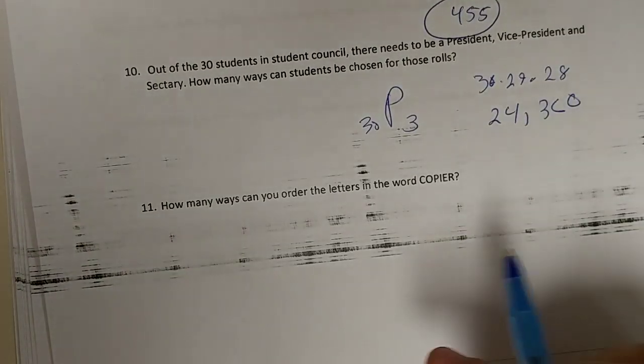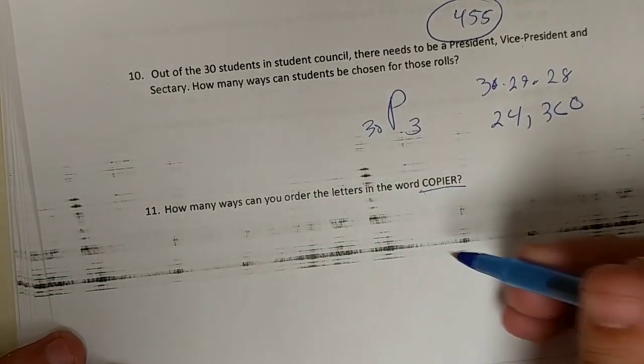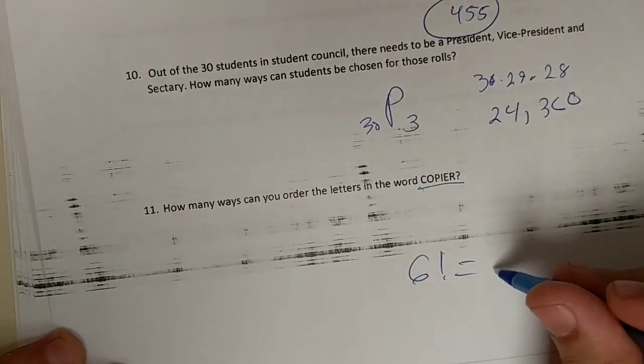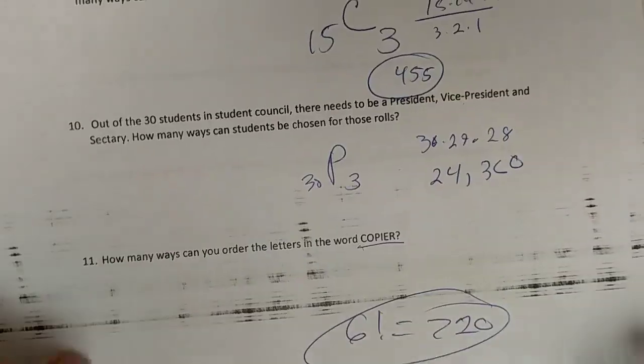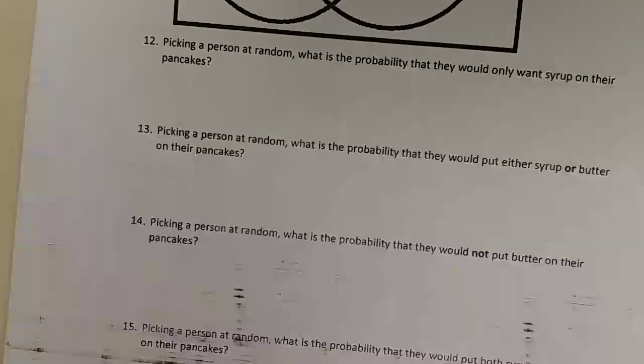Last one. How many ways could you arrange COPIER? So there's 6 letters, so it's just 6 factorial. 6 factorial is 720. I'm going to be genuine. Ignore this. You're not going to have a problem like this in the Word. Put an X on it, okay?